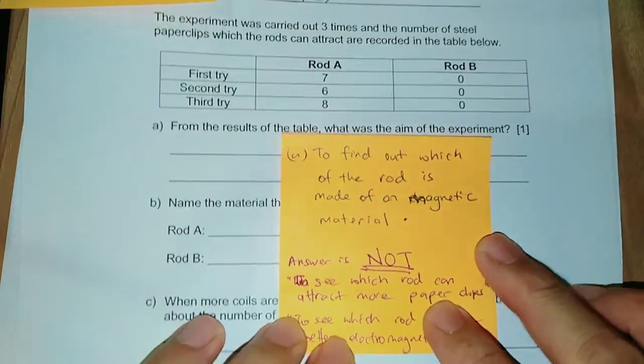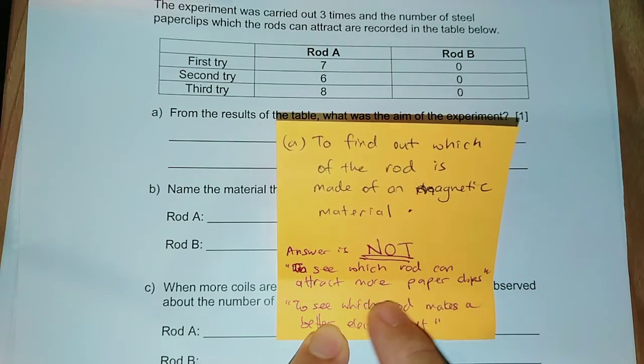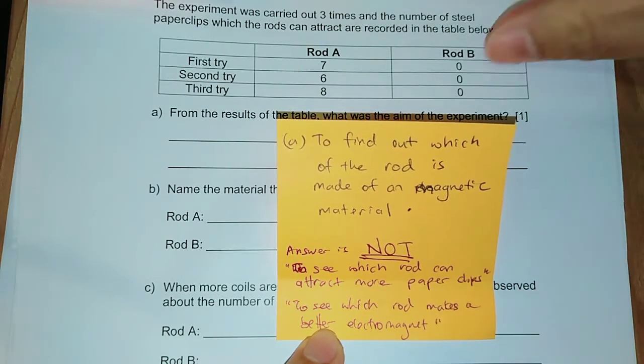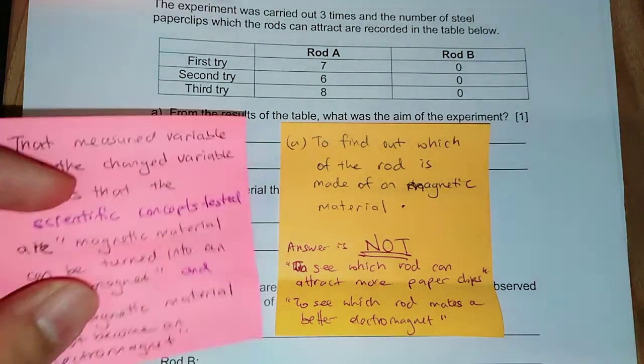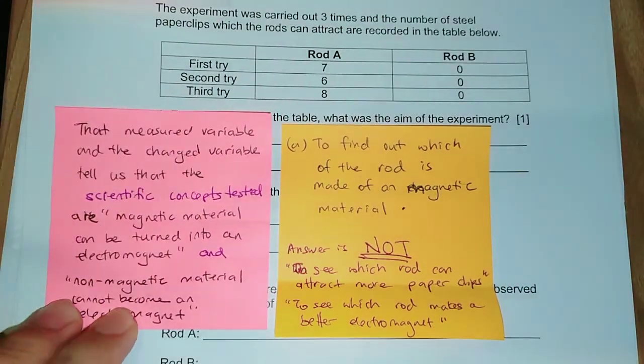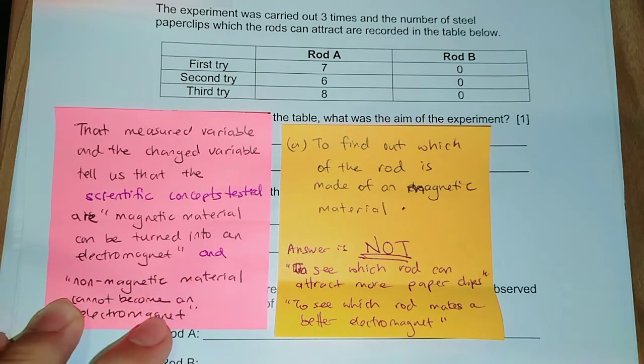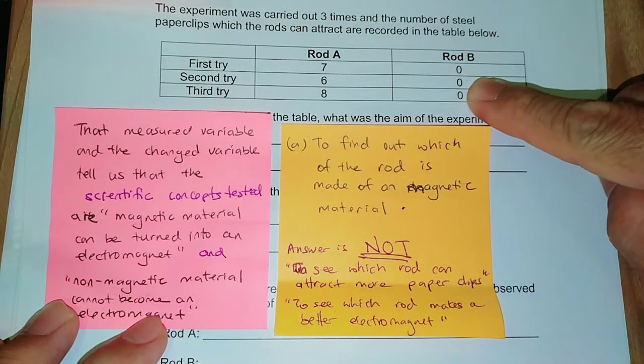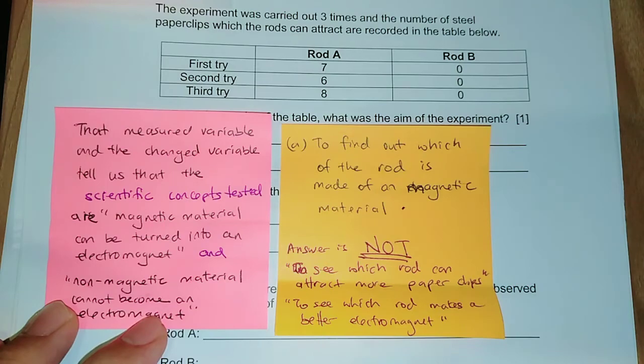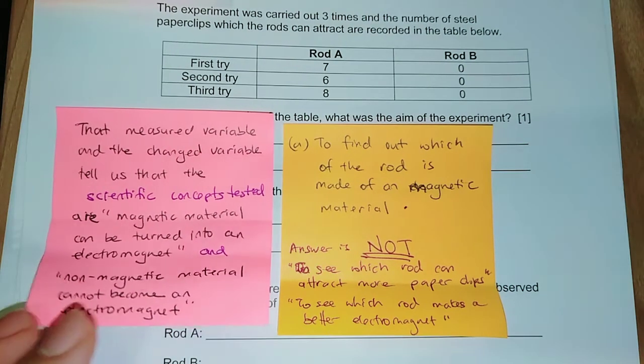Now, what is not acceptable will be these answers. To see which rod can attract more paper clips, to see which rod makes a better electromagnet, because such answers do not show me they understand that these are the concepts being tested in this question. It tells me that you do not really know why you're doing this experiment. So therefore, you do not really know the aim or the purpose of the experiment. Because if you know the purpose, then you will know that a non-magnetic material will not attract any paper clips at all. So why do it? So therefore, the purpose must be to identify which material is a magnetic material.